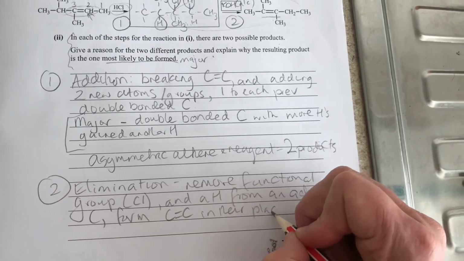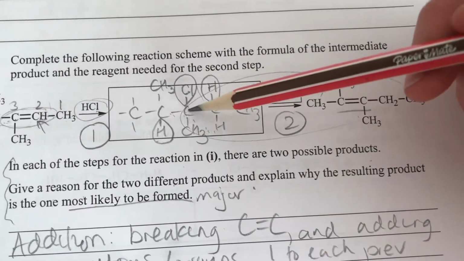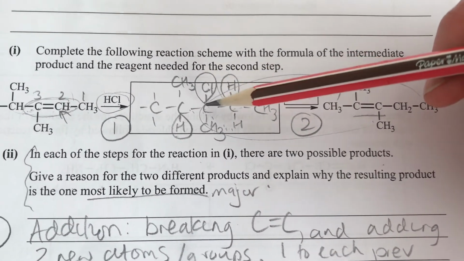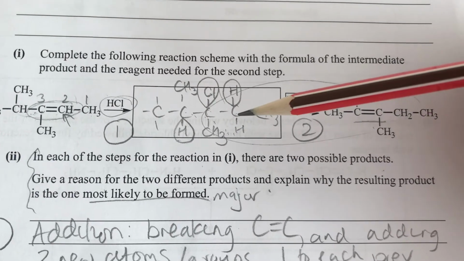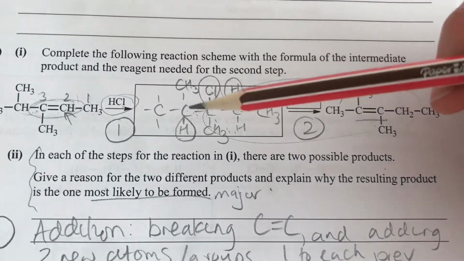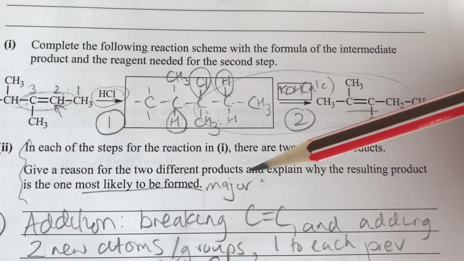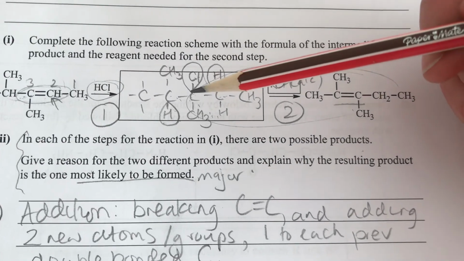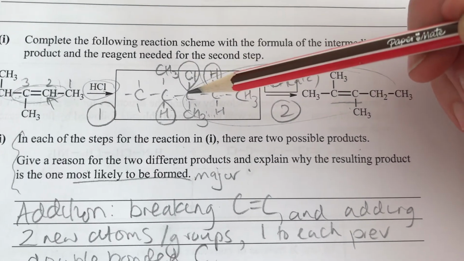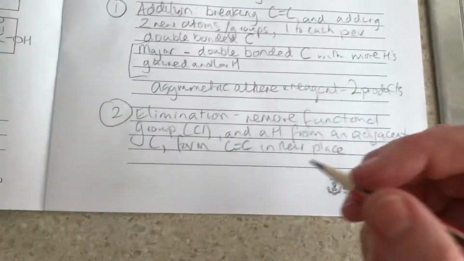Now, again, we have an asymmetric haloalkane. Here is the carbon with the functional group, and it's got two adjacent carbons which are different. This adjacent carbon has two hydrogens. This adjacent carbon has one hydrogen. So when we're doing elimination, the major product forms between the carbon with the functional group and the adjacent carbon with fewer hydrogens. That's the poor gets poorer.